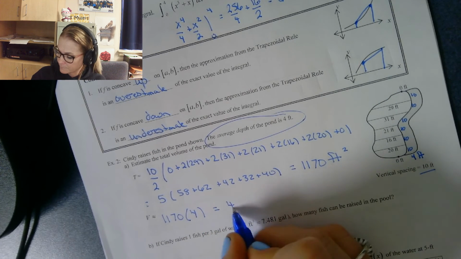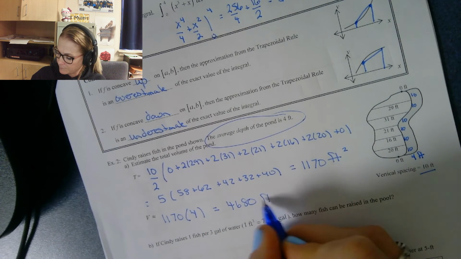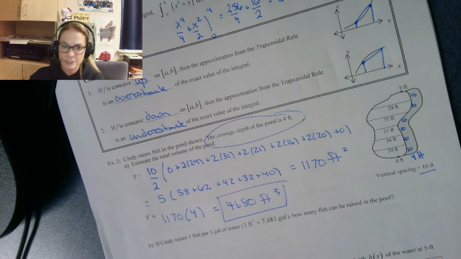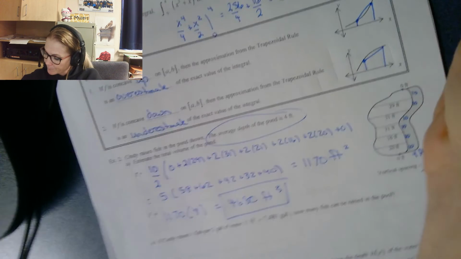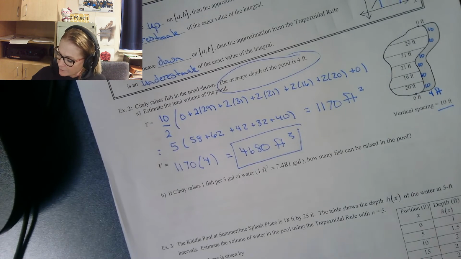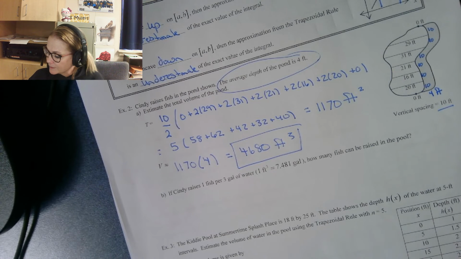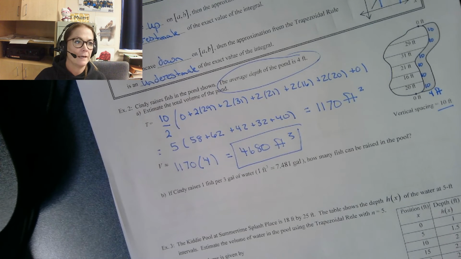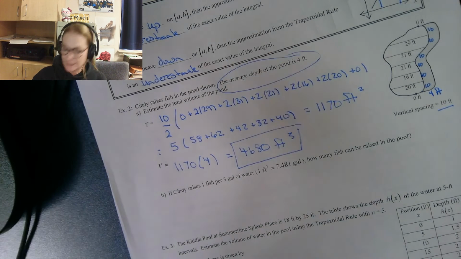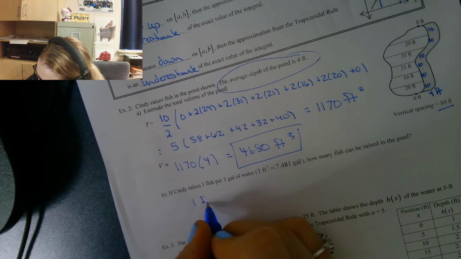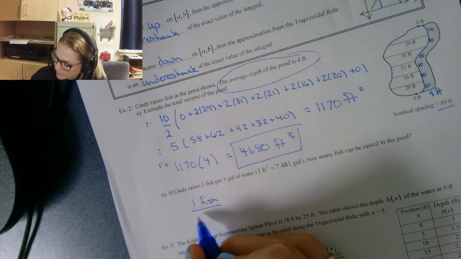Okay, cubic feet. So estimation for Cindy there. Okay, if Cindy raises 1 fish per 3 gallons of water, 1 cubic foot is 7.481 gallons. How many fish can be raised in said pool? Little dimensional analysis here. 1 fish per 3 gallons.